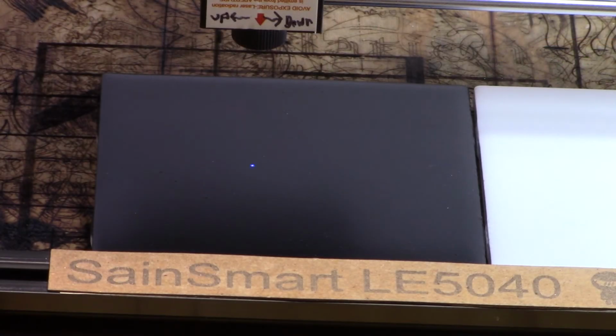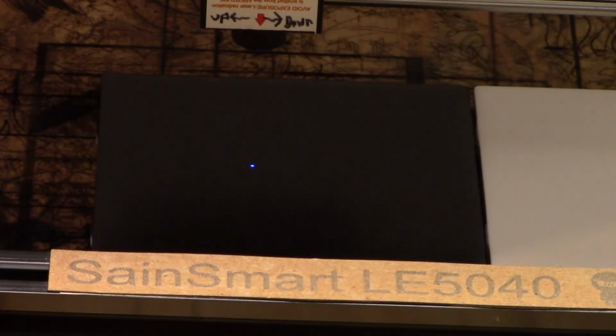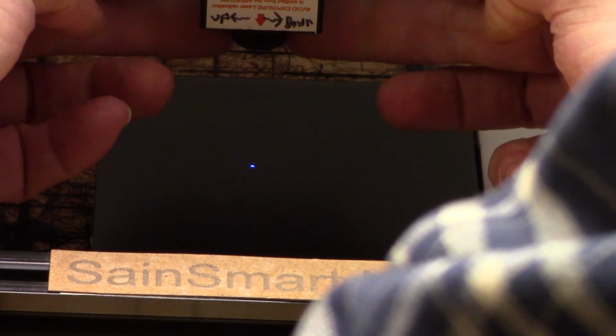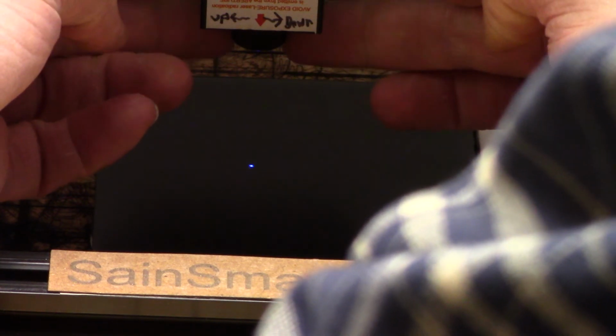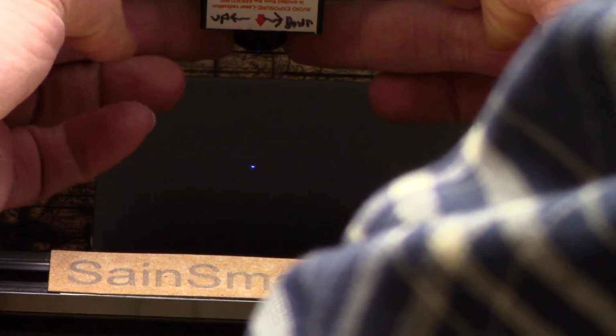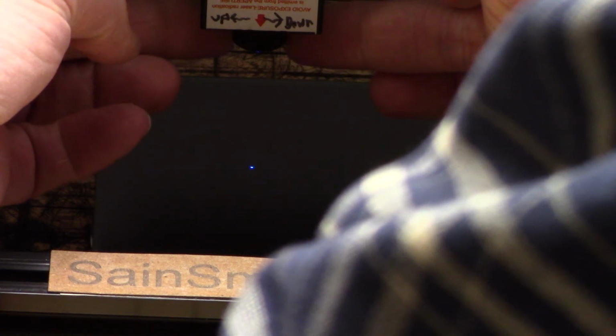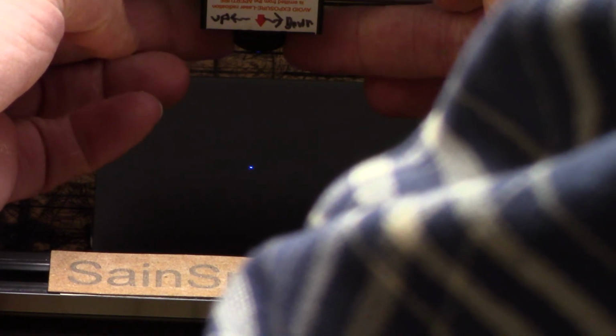I want to make sure that the laser is focused, so I'm going to use a black tile as that works better for focusing the laser. I did a video on this recently. I will link to that up here on the top of the video, and you can watch that if you'd like. But the black tile works better for focusing. Once I have it focused on the black tile, I will swap that out for the white tile.